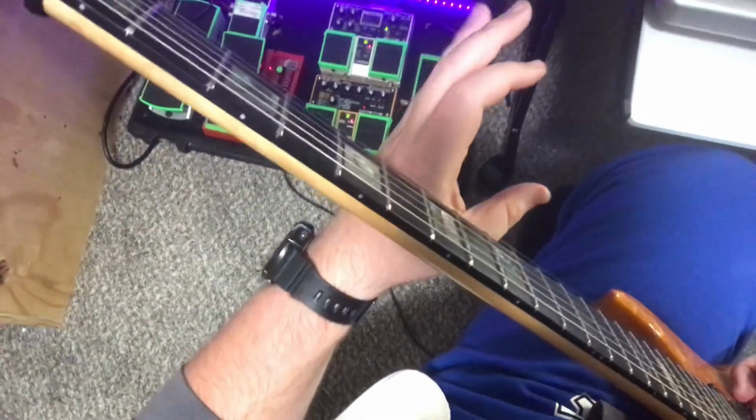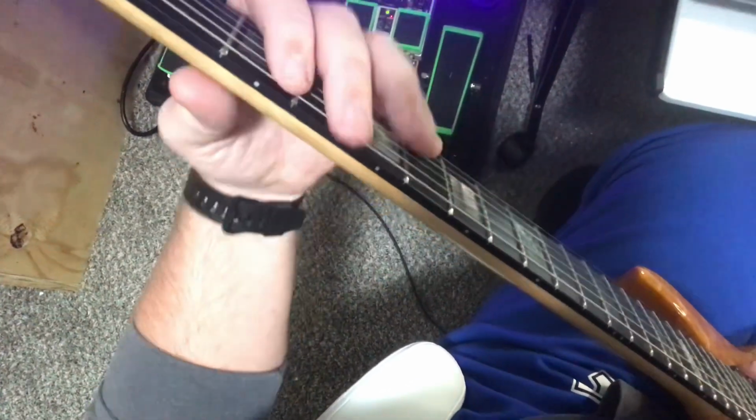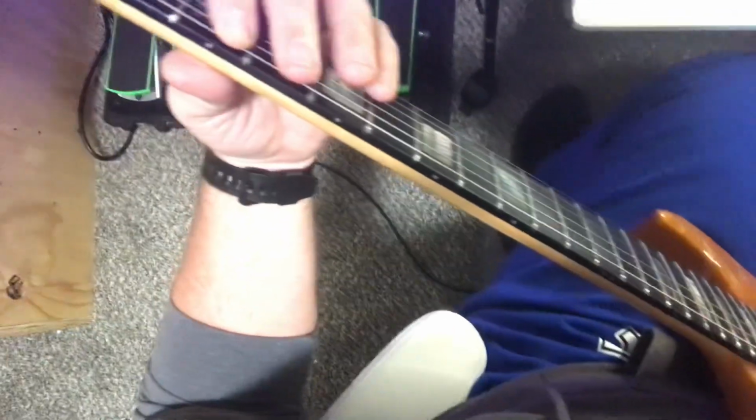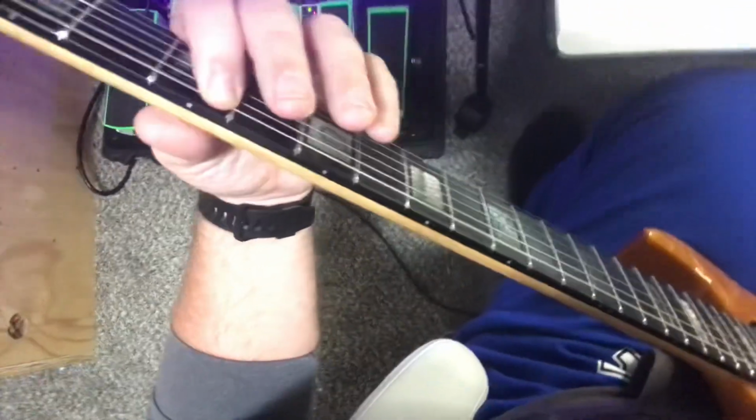Okay, starting with the major scale. First thing you need to learn about the major scale is the formula for a major scale. So we'll just start this example on G. You can start anywhere. That's your 1, or your root, wherever you start from.